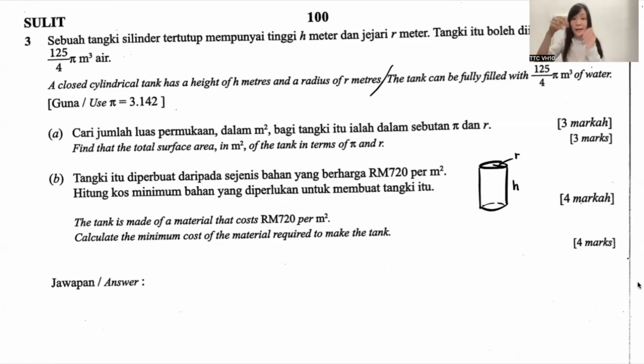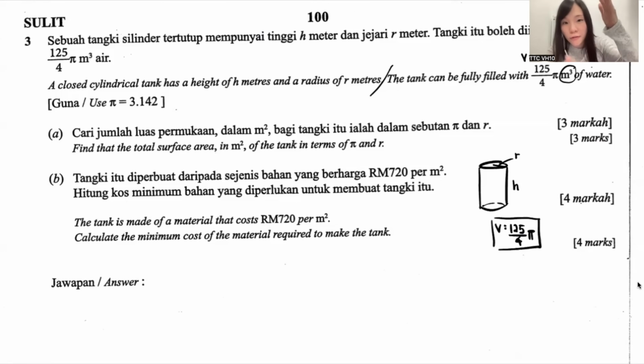Next, the tank can be fully filled with water, 125/4 pi meter cube. When I see meter cube, I straight away know the thing they provide is a volume. Fully filled means the whole bottle can have this volume. So the volume is 125/4 pi. It's not half or anything, it's full. So the volume of the whole bottle is this one now, okay?